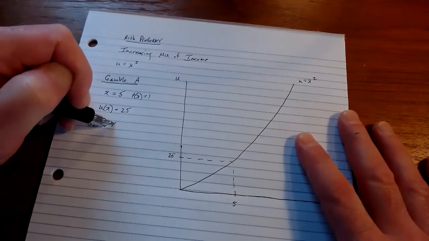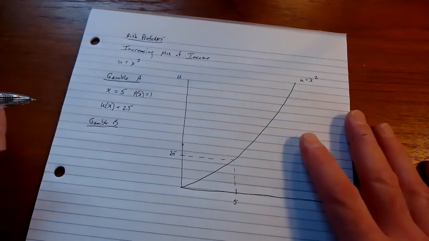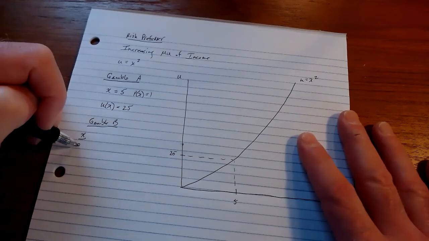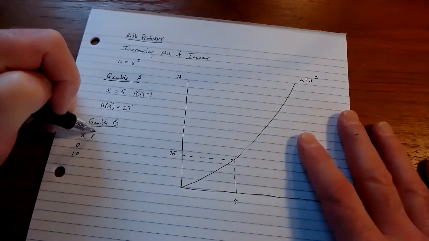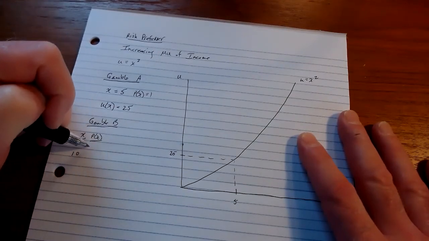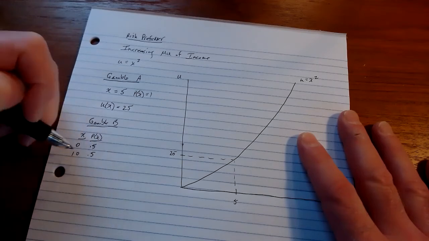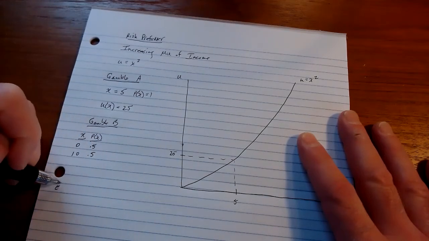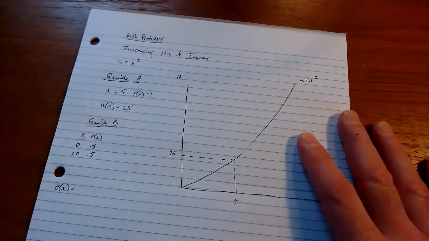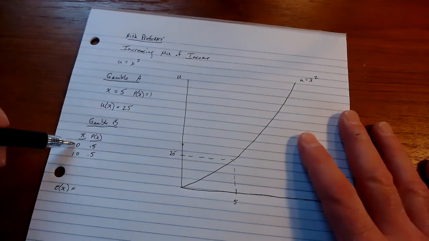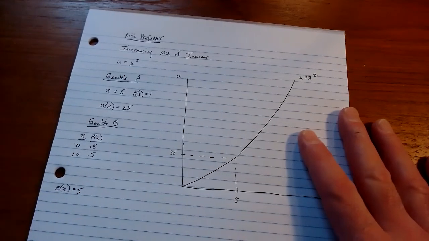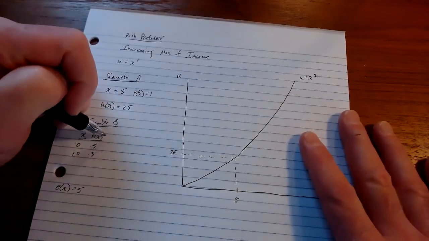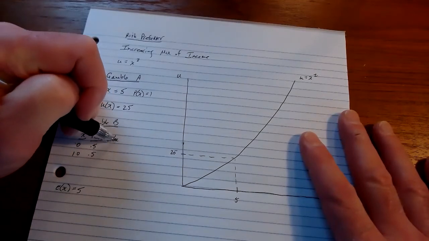Let's look at gamble B, which has income of $0 or $10 with equal probability. We can see that the expected value of the gamble is 0 plus half of 10, which is 5. Let's find the expected utility of the gamble.